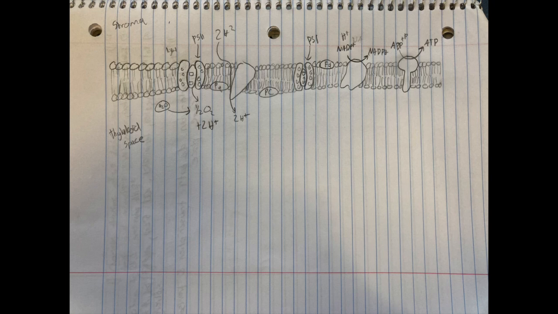The proton gradient is created by the photolysis of water and the pumping of hydrogen ions from the ETC, as well as from the ETC of NADPH as well. Chemiosmosis: the H ions passively move through the membrane from high to low concentrations, so they move from the thylakoid space out into the stroma.